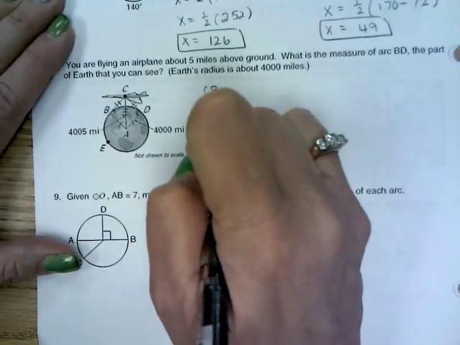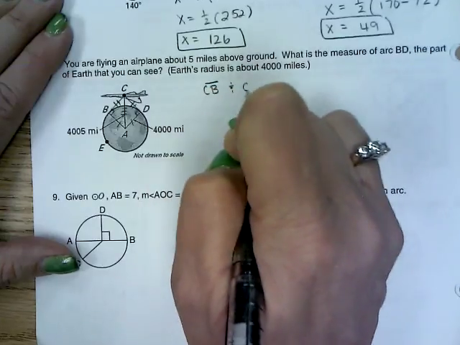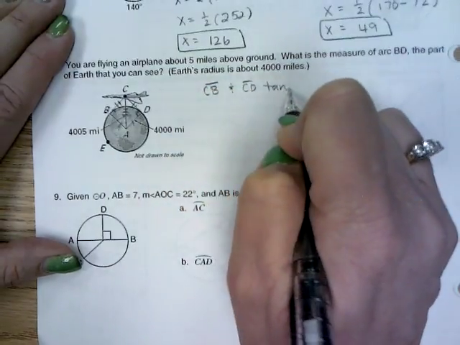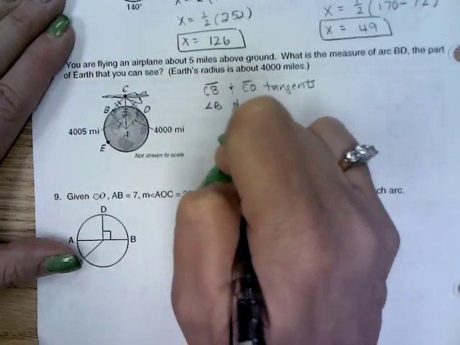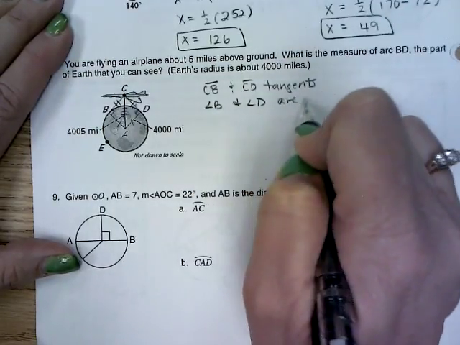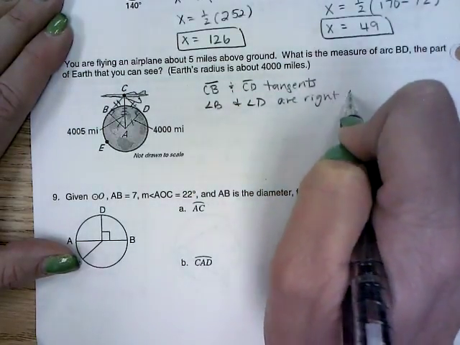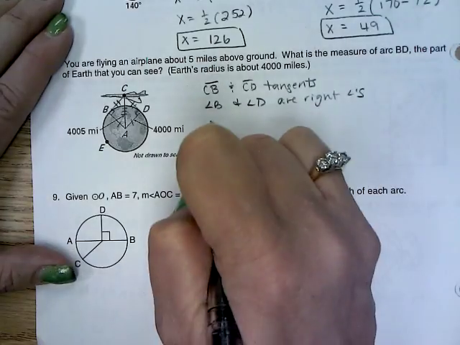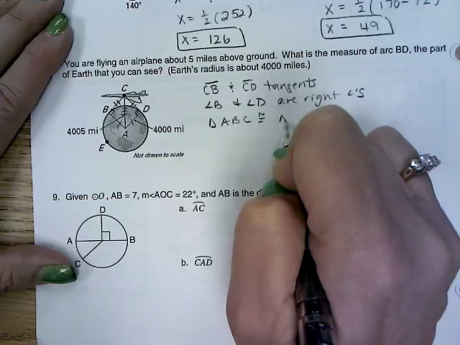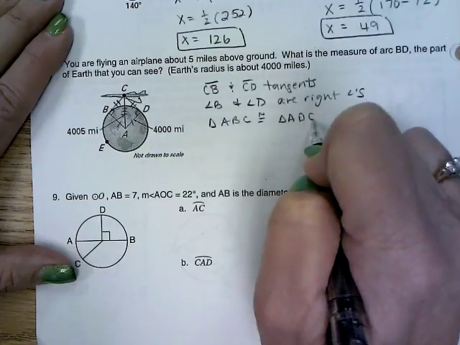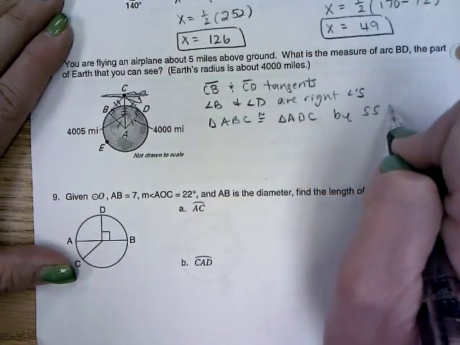I know that CB and CD are tangents, that angle B and angle D are right angles as a result, and that triangle ABC is congruent to triangle ADC by side, side, side.